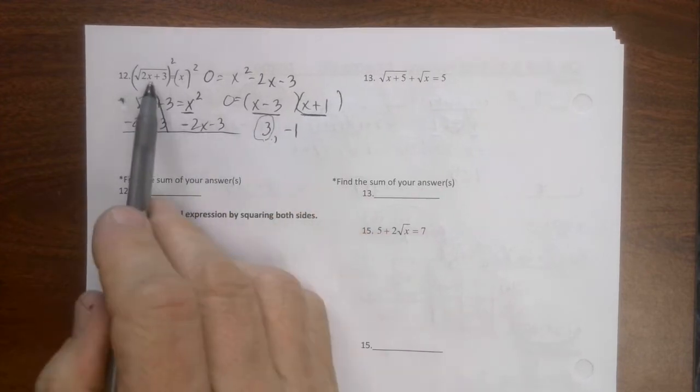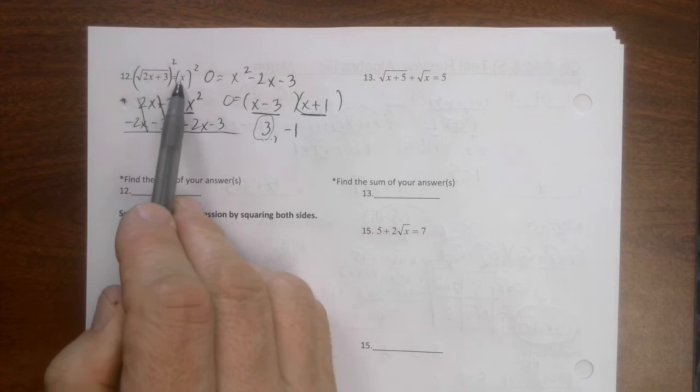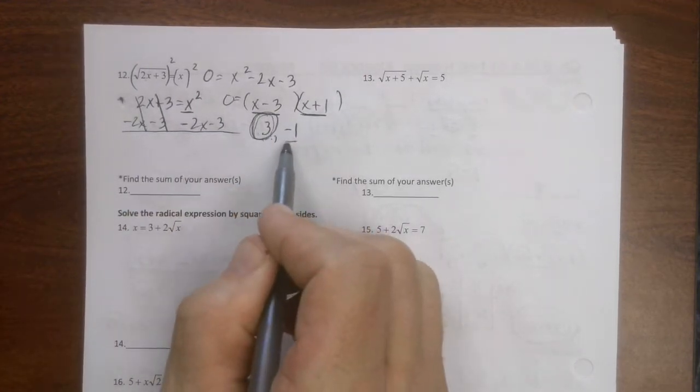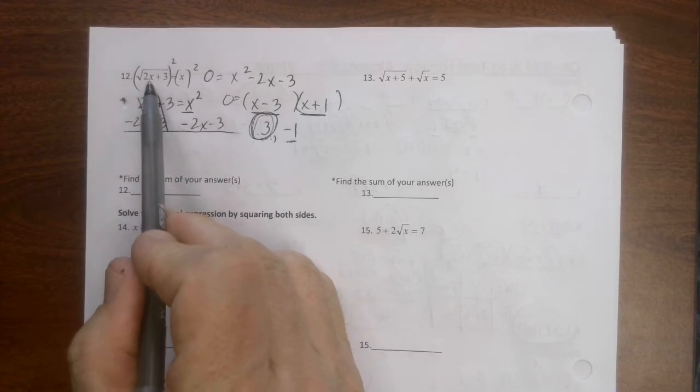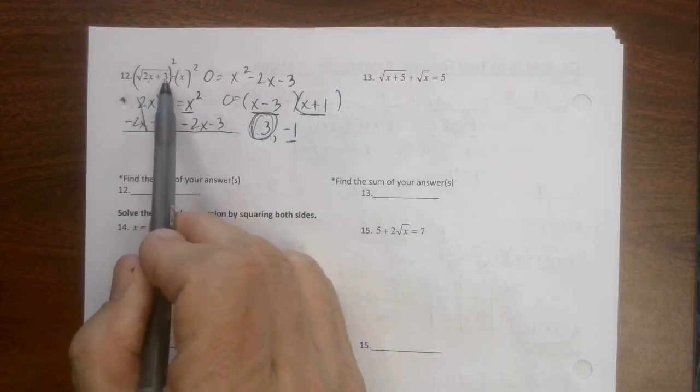Plug them back in. 3 times 2 is 6. 6 plus 3 is 9. The square root of 9 is 3. And that works. So that's a winner, winner, chicken dinner. Put the negative 1 in. What's 2 times negative 1? Negative 2. What's negative 2 plus 3?